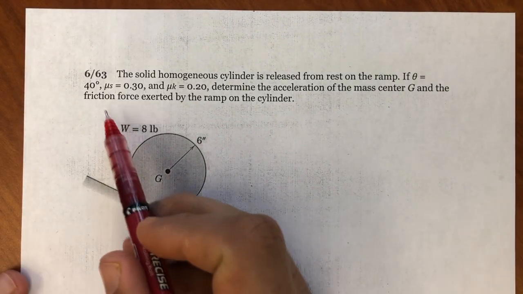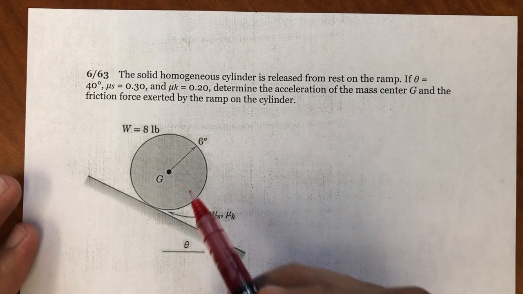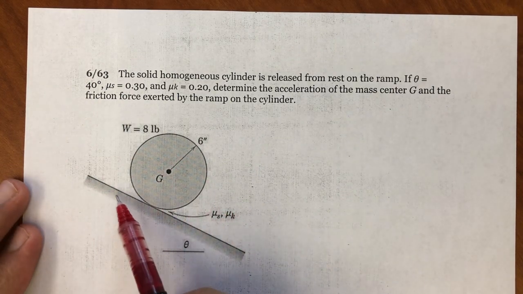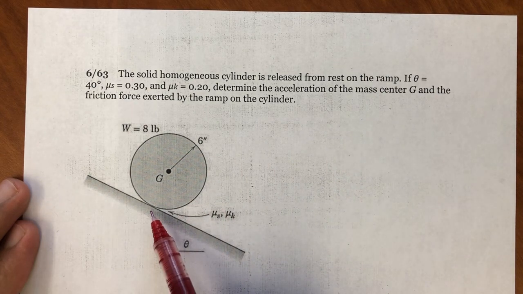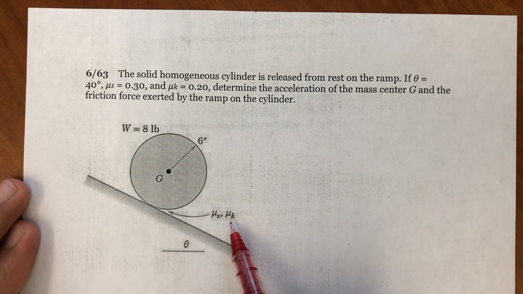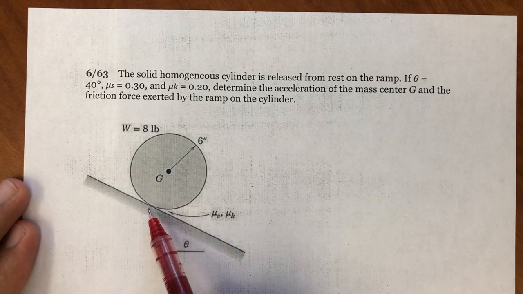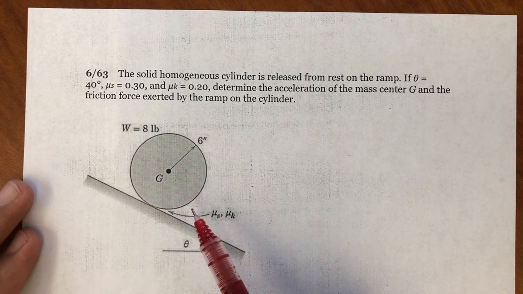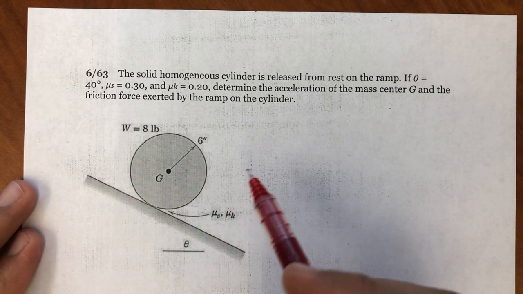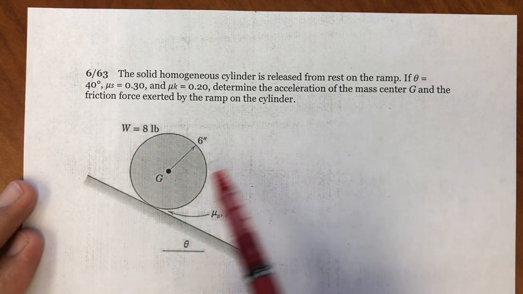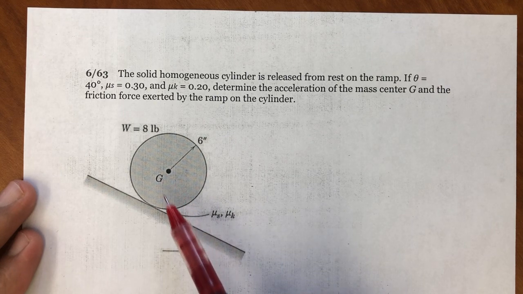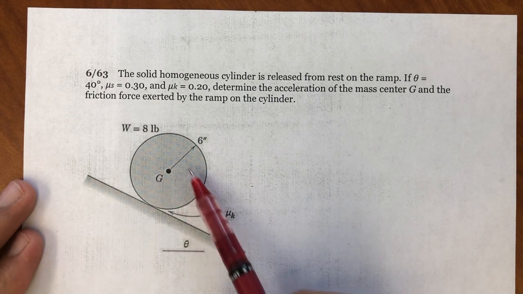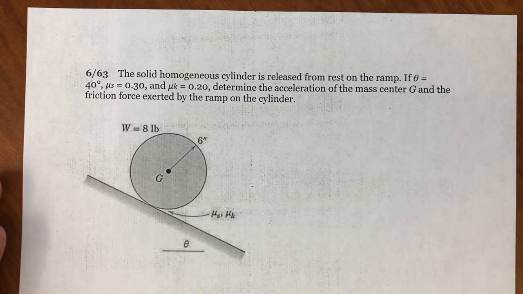In this problem, 63, chapter 6, we have a cylinder which we are releasing from rest on this slope. The angle is given in degrees, and also the friction coefficients, mu s and mu k, both of them are given. And we are releasing it from rest. The question is, what is the acceleration of the centroid G, and what is the friction force exerted from the ramp on the cylinder?